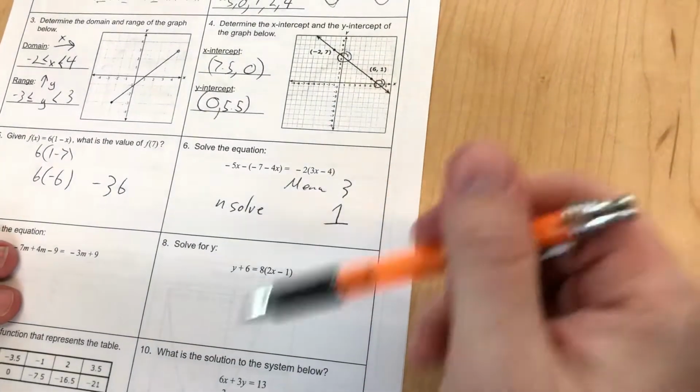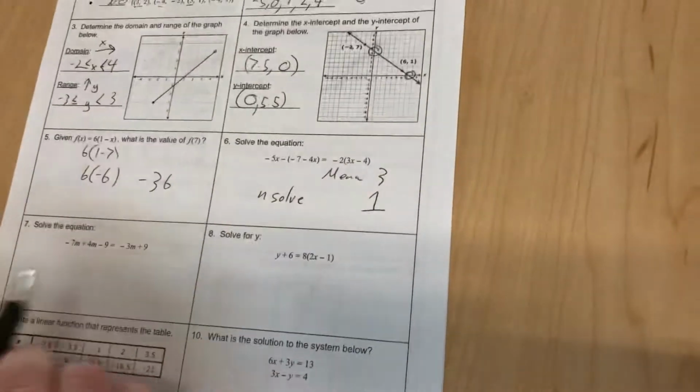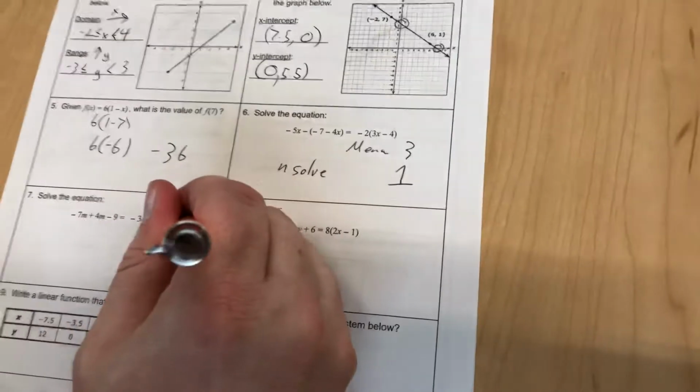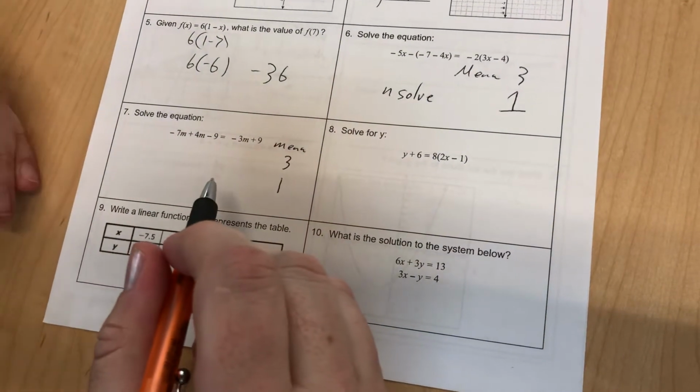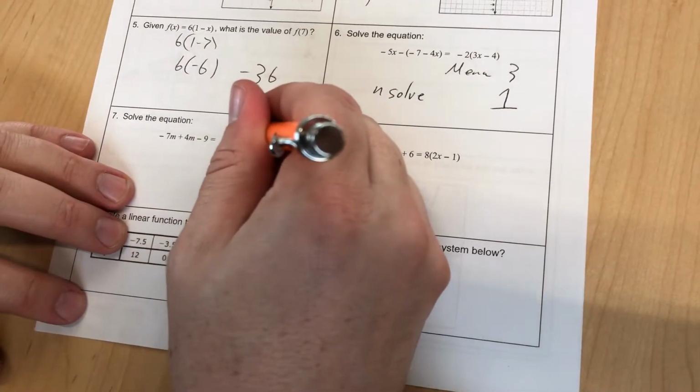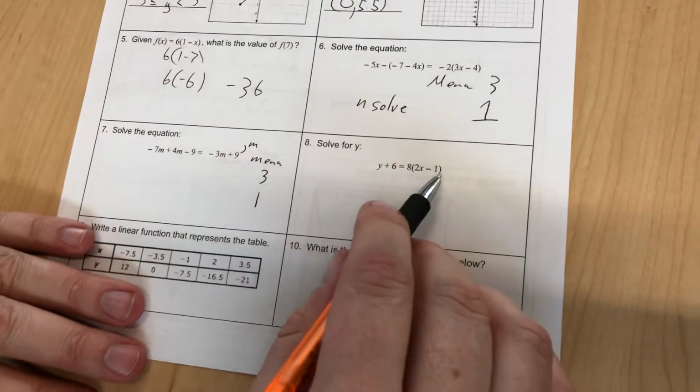You can also take the values from the multiple choice and substitute them in for x and see which one comes up true. Solve this equation again, menu 3, 1. We're talking about numerical solve here. Don't forget your comma and then your variable at the end of that when you solve. Solve this one for y.